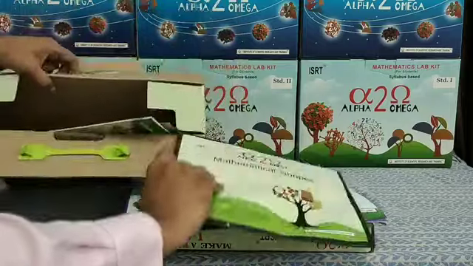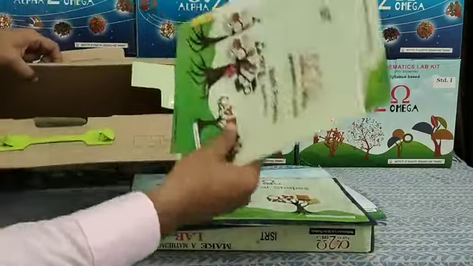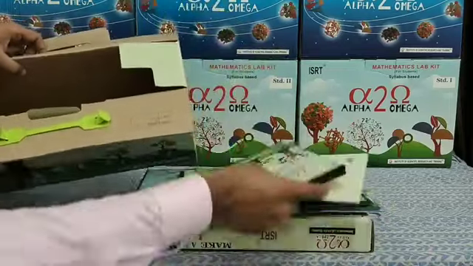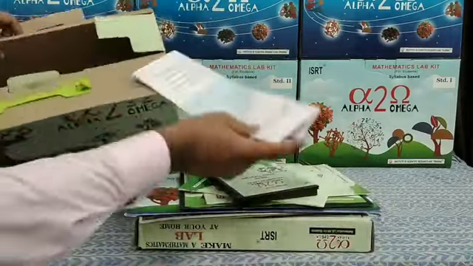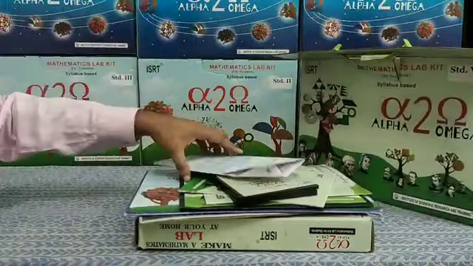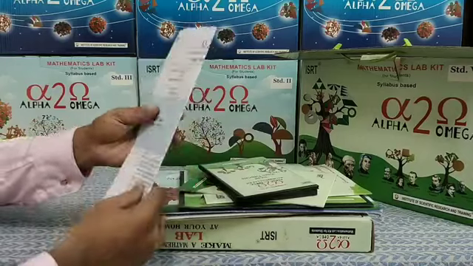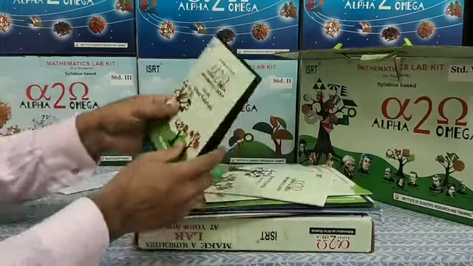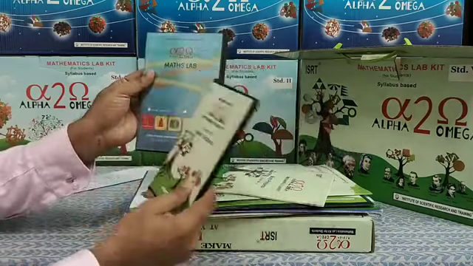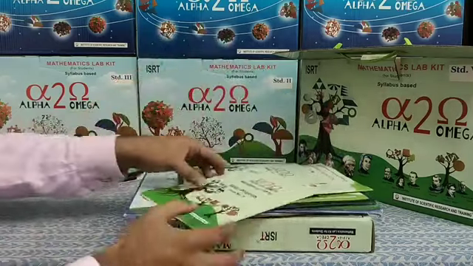So each 8th standard student can find the best working pattern with these beautiful materials which I am opening up here in front of you. So let us go through all these materials. This is a talent hand of ISRT. We have two beautiful CDs, which are the maths tutorials and mathematics lab.